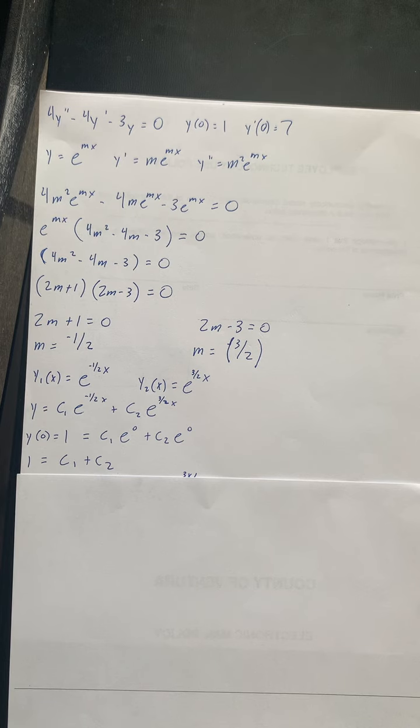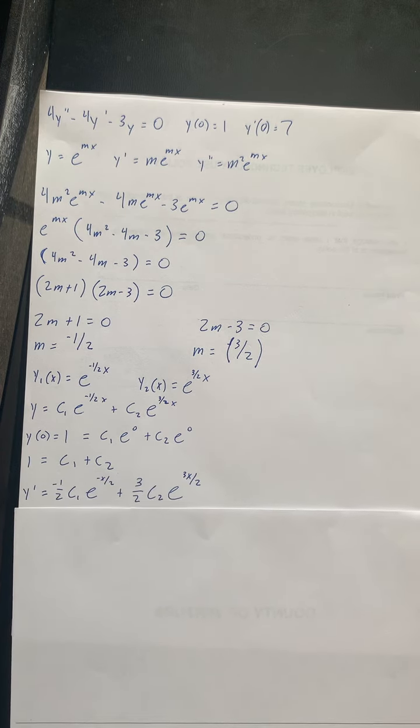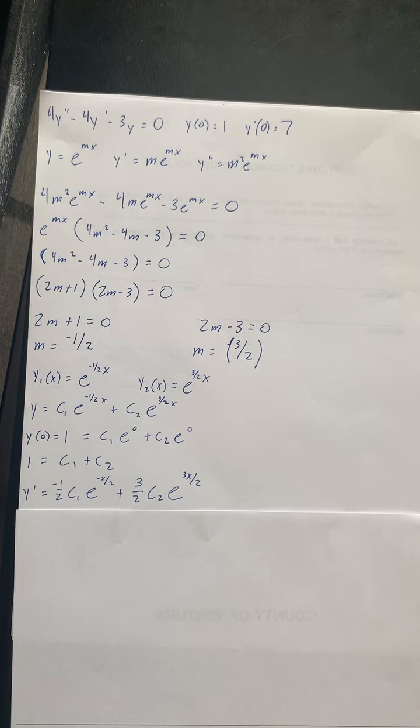So now our next step is to find the derivative of this equation right here. And when we do that, we get that y prime is equal to negative 1/2 c1 e to the power of negative x over 2 plus 3 over 2 times c2 e to the power of 3x over 2.